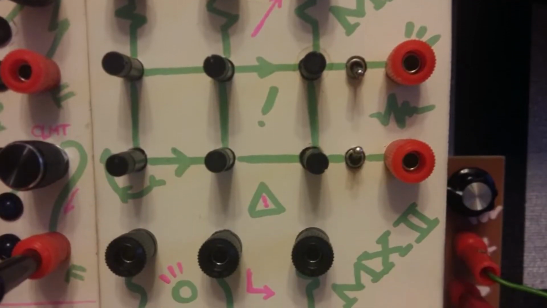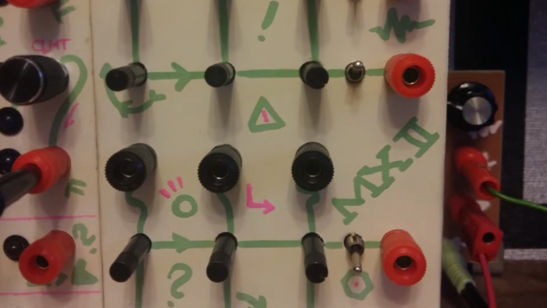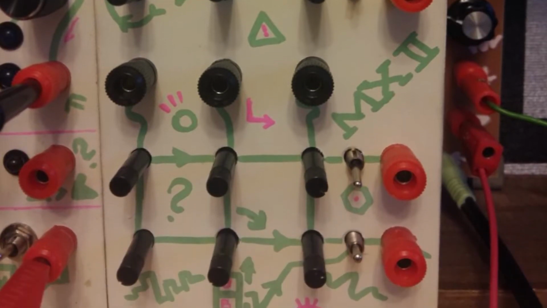What is a matrix mixer? We'll find out later, but before we jump into theory, I have a little bit of an announcement.